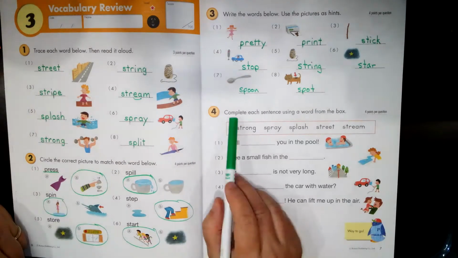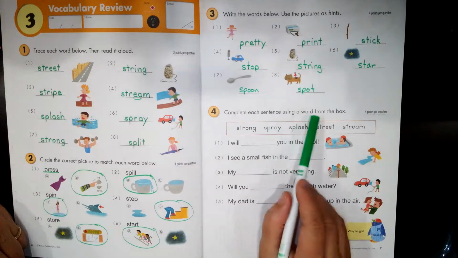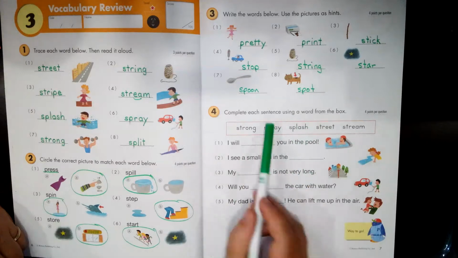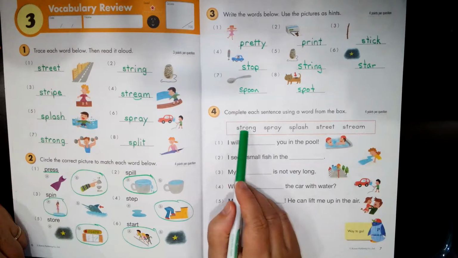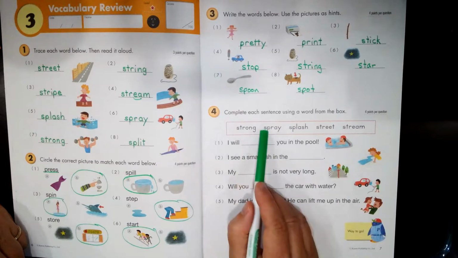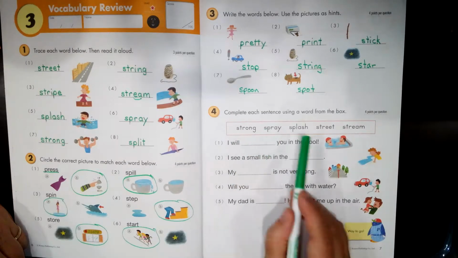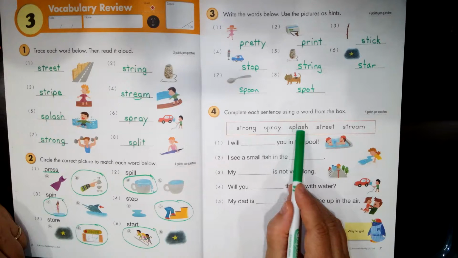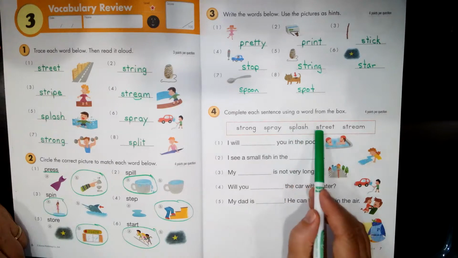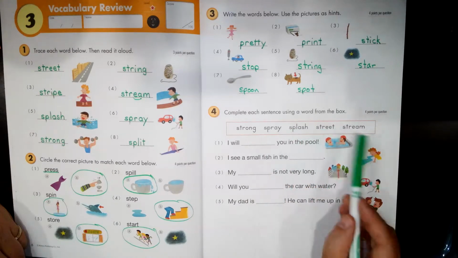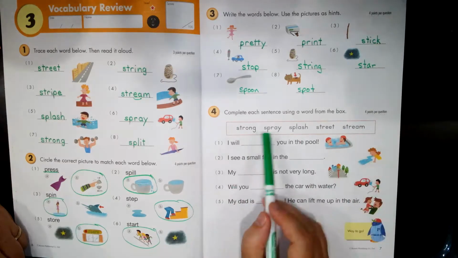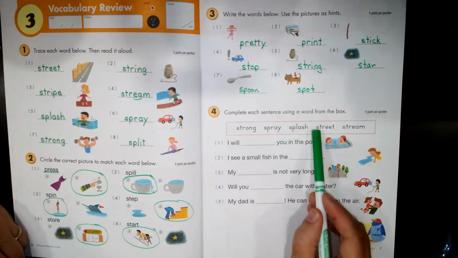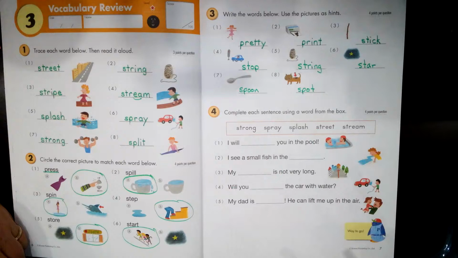Number 4, complete each sentence using a word from the box. Let's read the words in the box. Strong, spray, splash, street, stream. Strong, spray, splash, street, and stream.